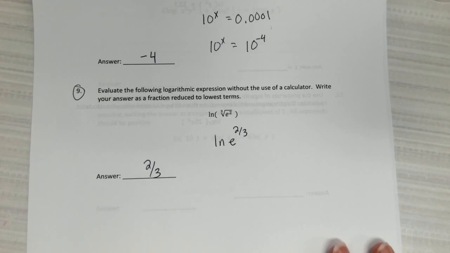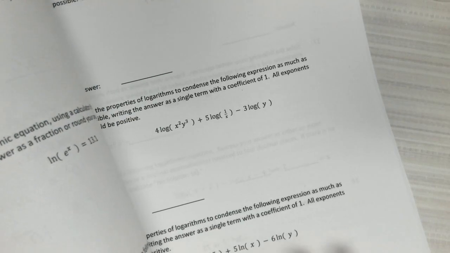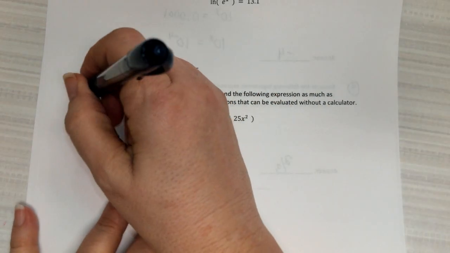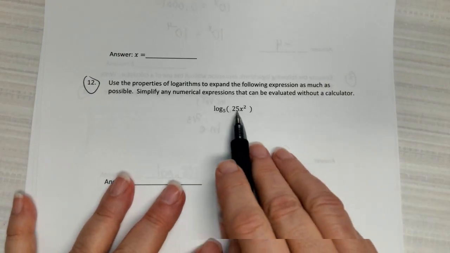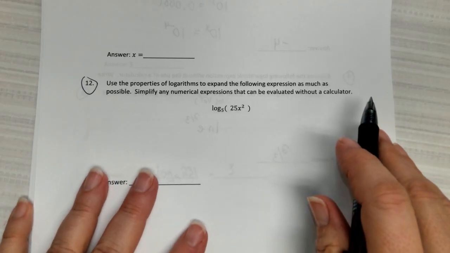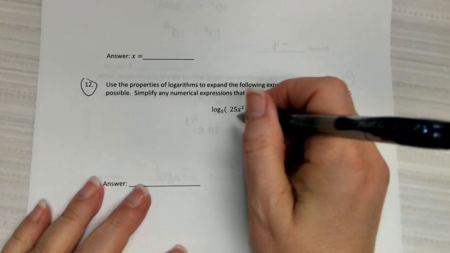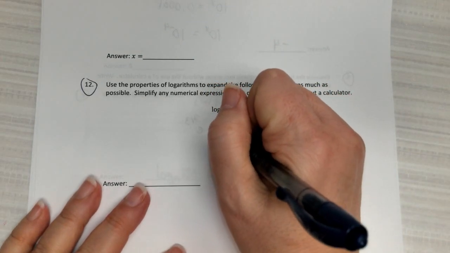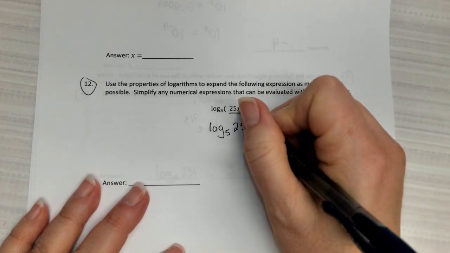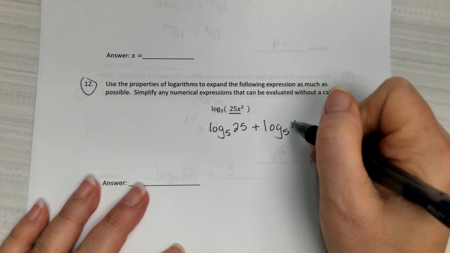Okay, I'm going to skip over to number 12. So circle number 12. This one says to simplify evaluated without a calculator. So in other words, we're going to expand this first. So I have log base 5, and I have 25. And since these are multiplied, it's plus log base 5 of x squared.